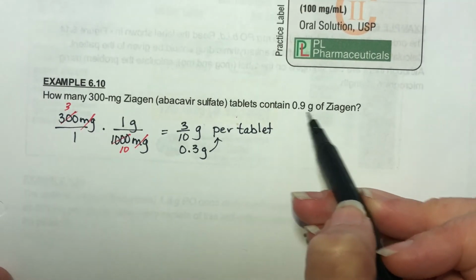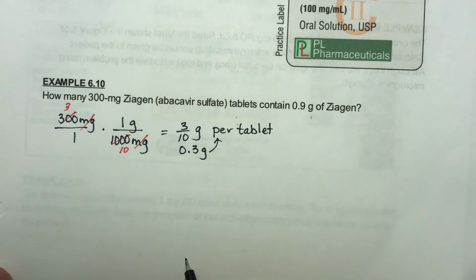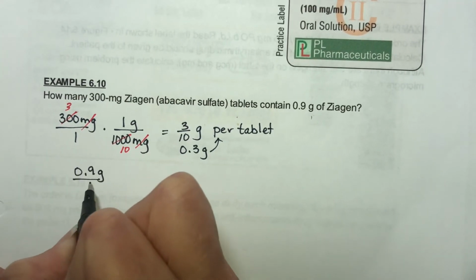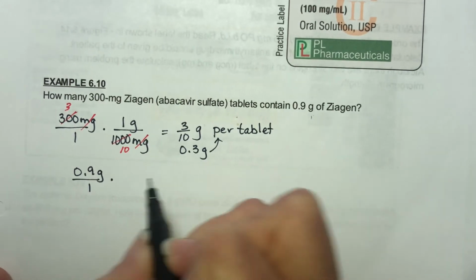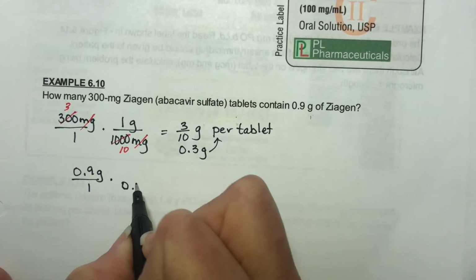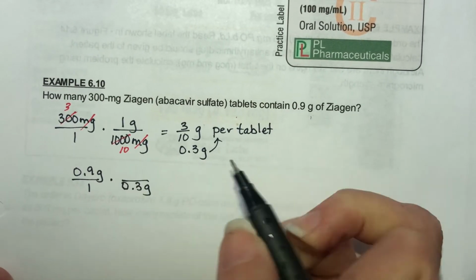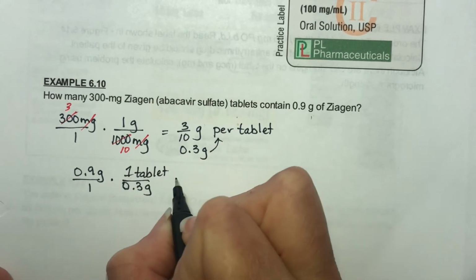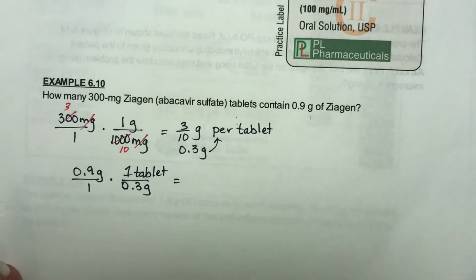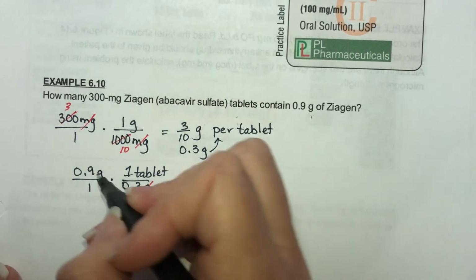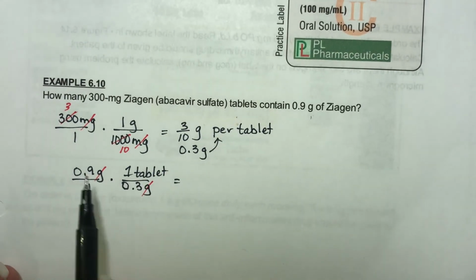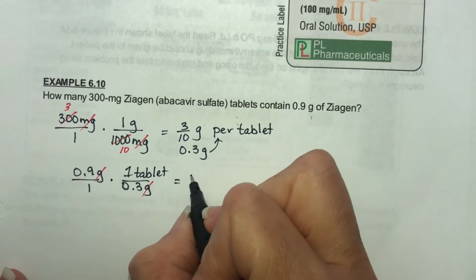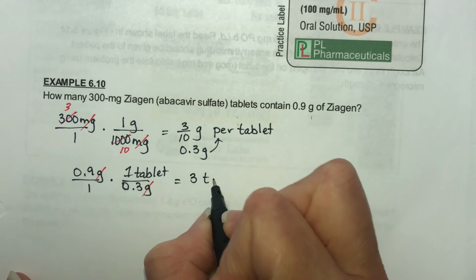I'm supposed to get to 0.9 grams. Okay, so I want to convert 0.9 grams over 1. We know there are 0.3 grams for each 1 tablet. Equals, the grams cancel. If you figure out 0.9 divided by 0.3, you will find that you need 3 tablets.